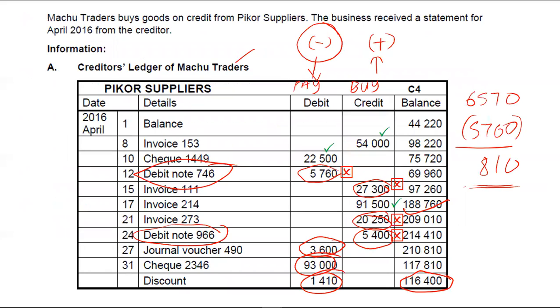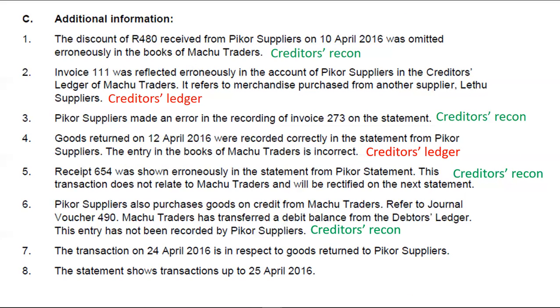But the problem is that they do not know that we took what they owe us and we used it to reduce what we owe them. Therefore, that is why we need to record it in the recon, because they don't know. They have not recorded it yet. So they need to record it by reducing our account by that 3,600, because it means they no longer owe us. So it's a trade-off sort of.